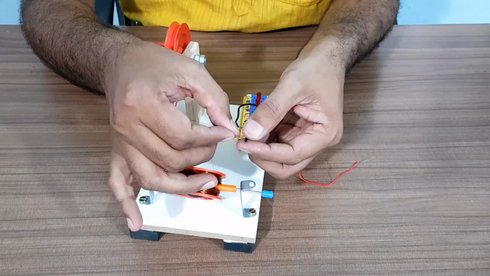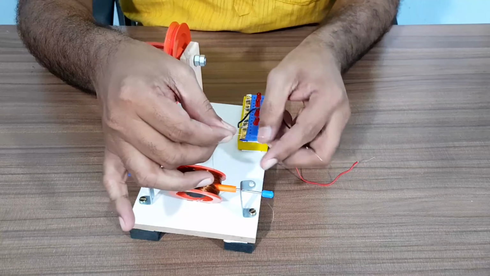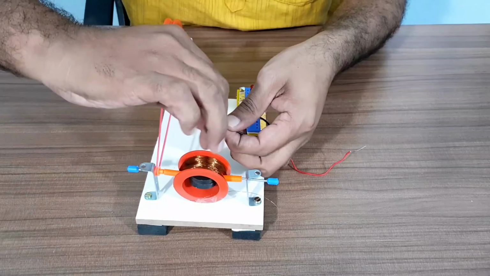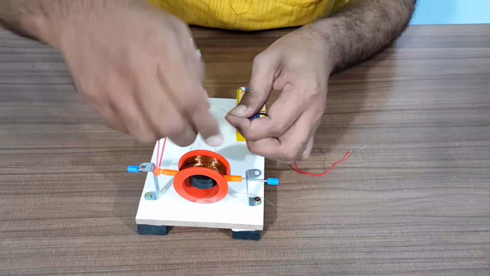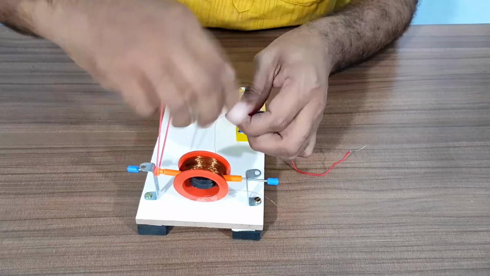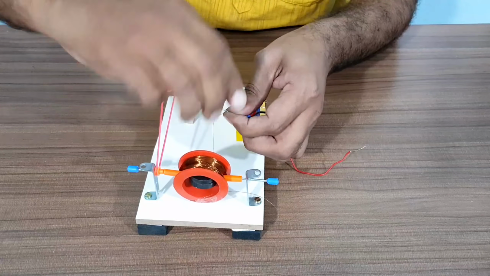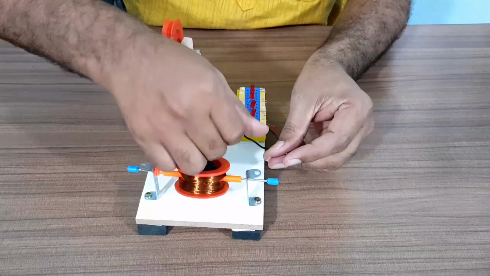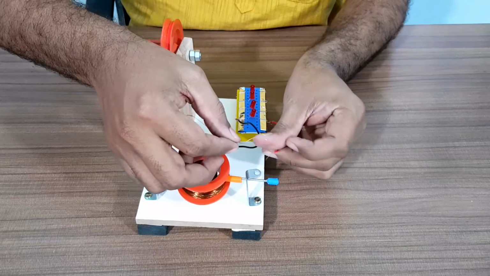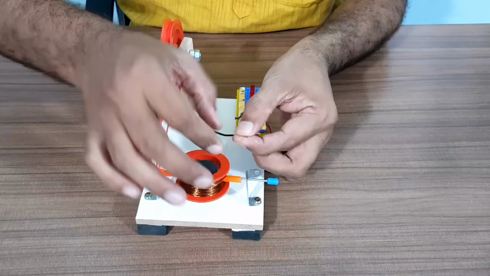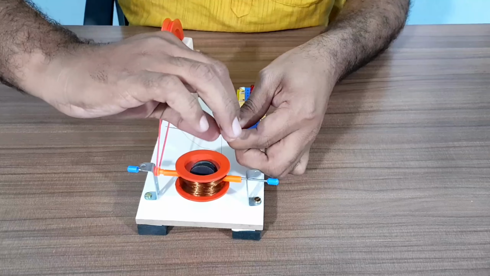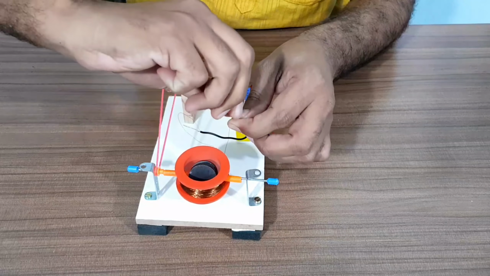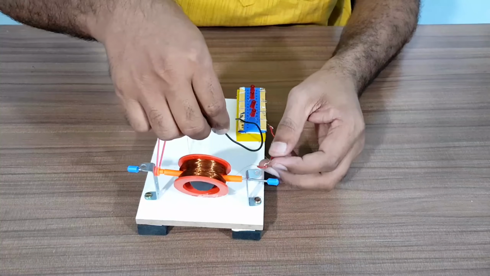Now take these 2 wires, the part from which you have removed the insulation, hold it with the black wire and twist these 2 wires. Later you have to put cello tape on it. Similarly, take another wire, hold it in such a way that you have removed the insulation from the first centimeter, and connect these 2 wires. Put cello tape on both the wires.